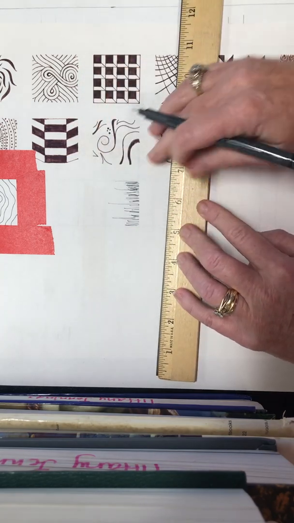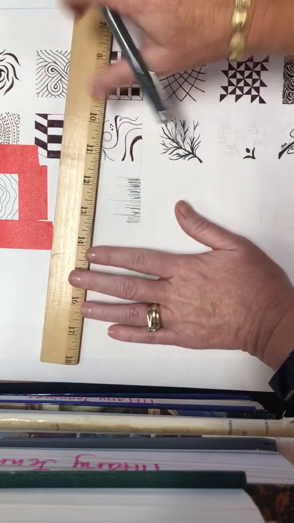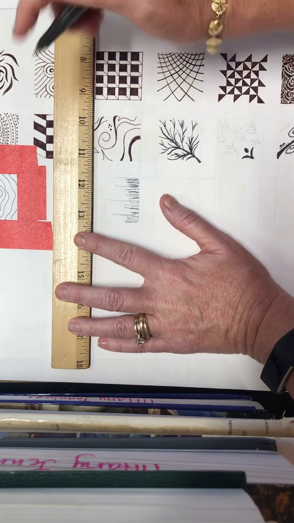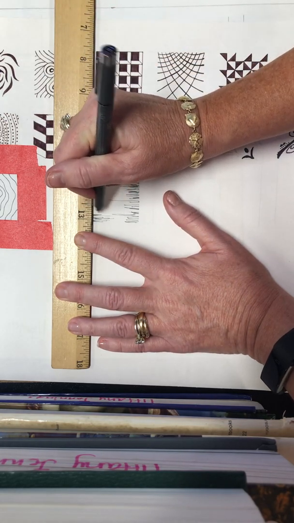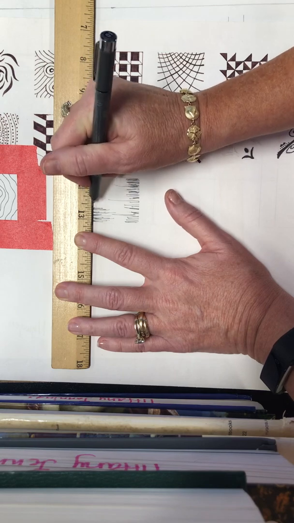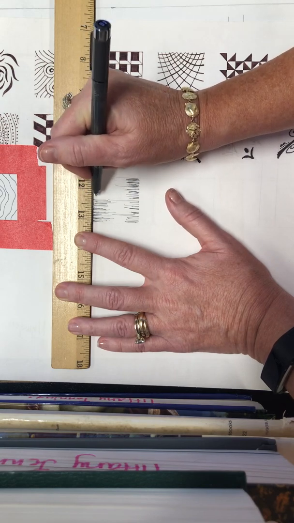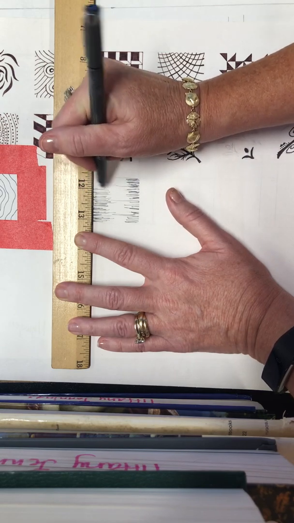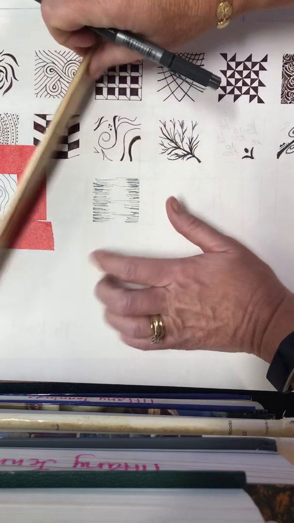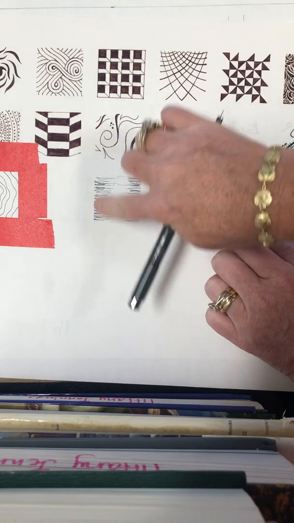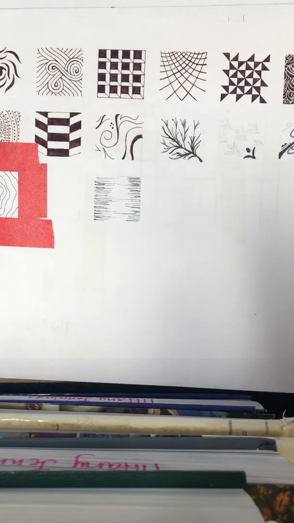So right there, it's nice and crisp. I come over to the other side of the square, I can do the same thing. I use this little tip and trick all the time to keep my lines nice and straight. So it keeps it very, very clean and crisp along those edges.